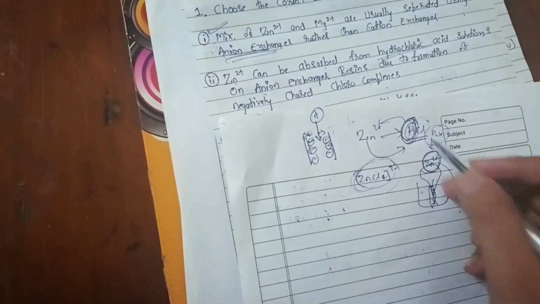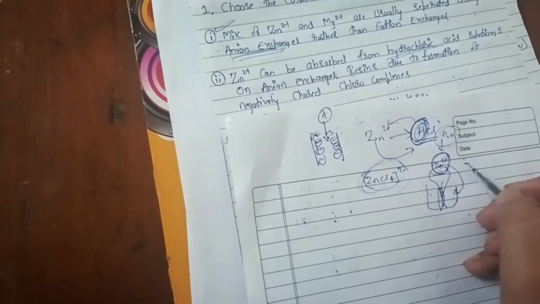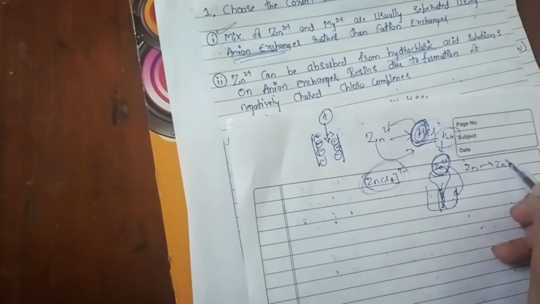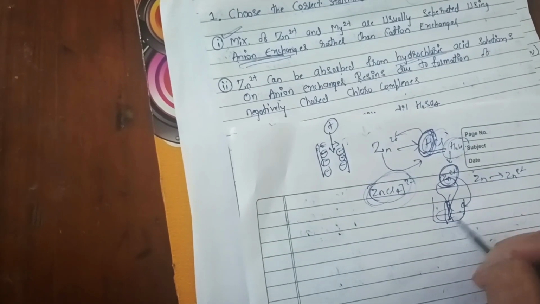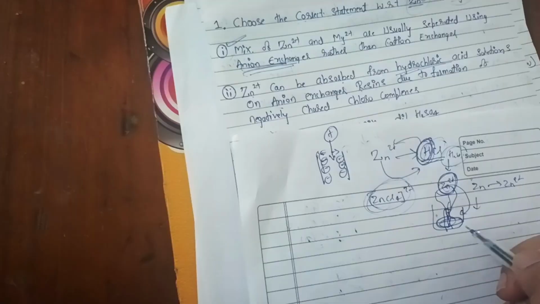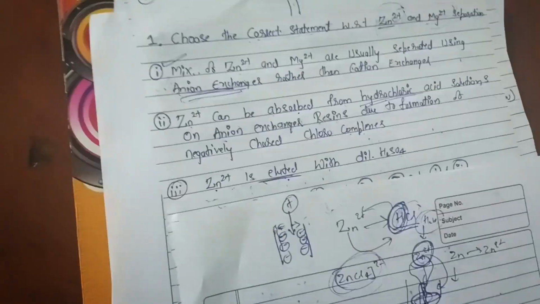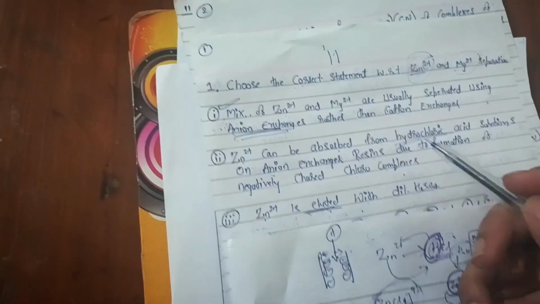Since H2SO4 is an acid, it can easily break the complexes of Zn and form Zn2+, which can be eluted. Like this, these three statements are perfectly correct, and they are related to one another.